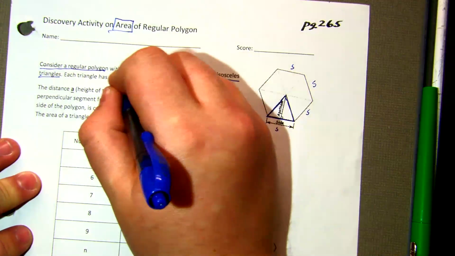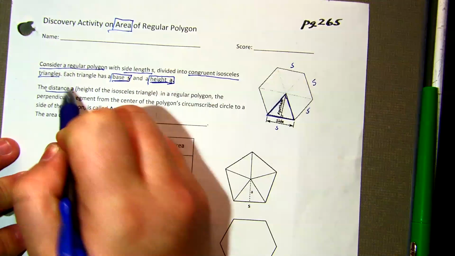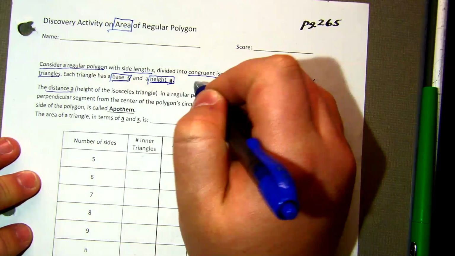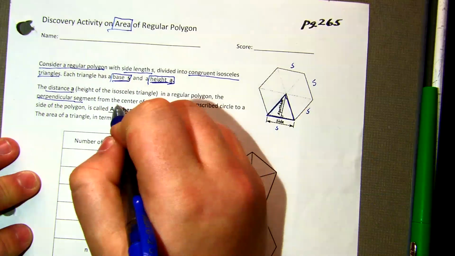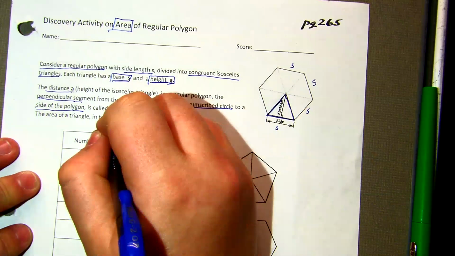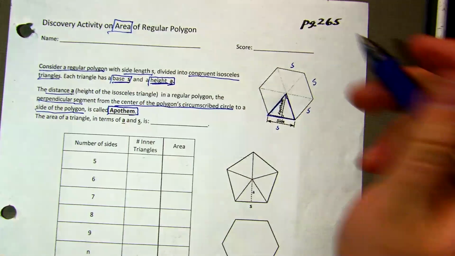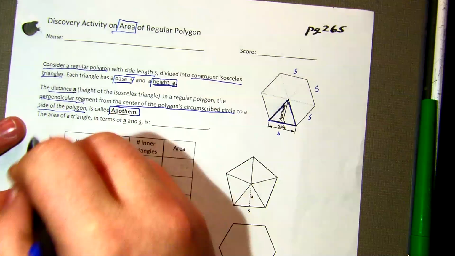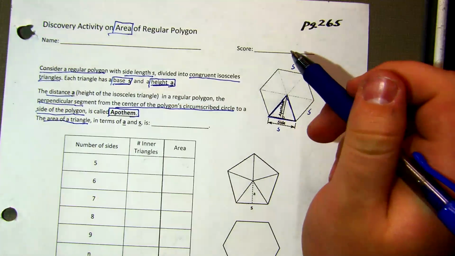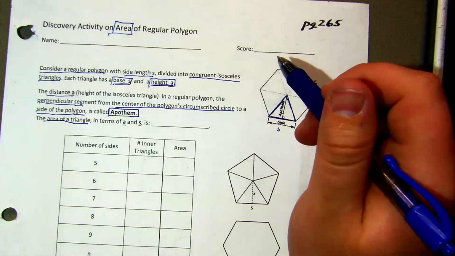I'm going to box those up because we'll come back to those. The distance a, or our height, in a regular polygon is the perpendicular segment from the center of the polygon's circumscribed circle to a side. And this is called the apothem. Our next blank asks, the area of a triangle in terms of a and s is what? So the first question I have for you all, what is our area formula for a triangle? Feel free to shout it out or send it in the chat.